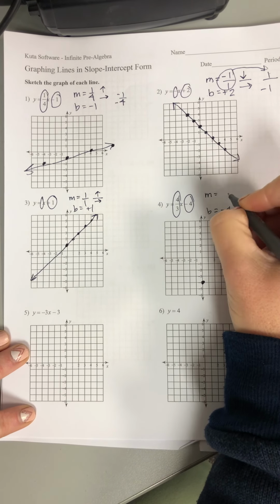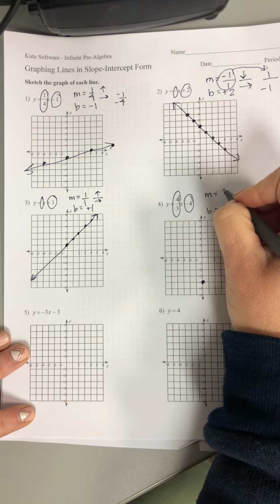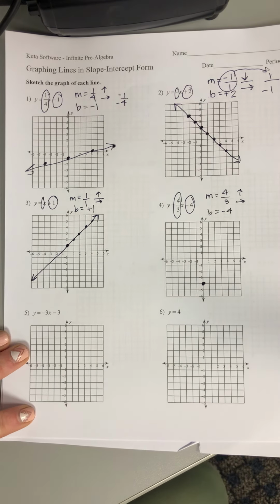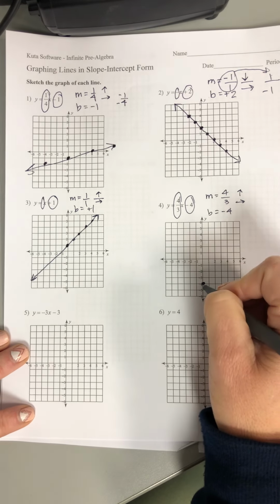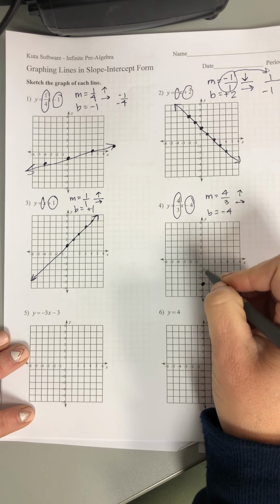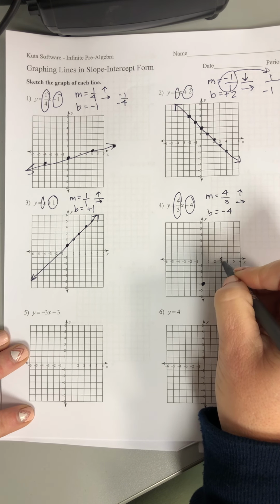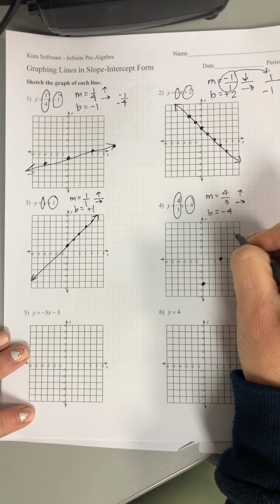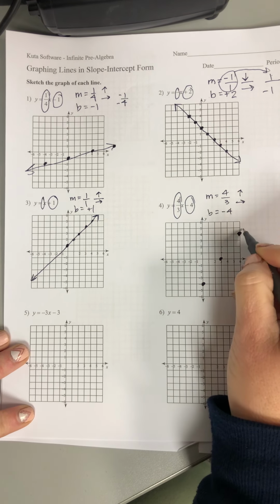And then where am I going to go? You're going to go up 4 and then over 3. They're both positive, so we're going to go in positive directions. So from my point, I'm going to go up 4 and over 3. Up 4 again, 1, 2, 3, 4, and over 3, right on the edge.